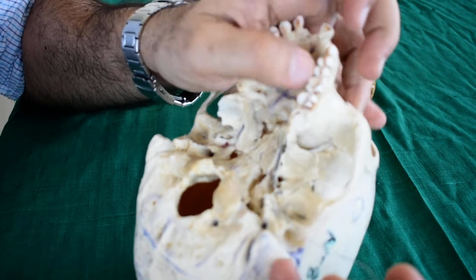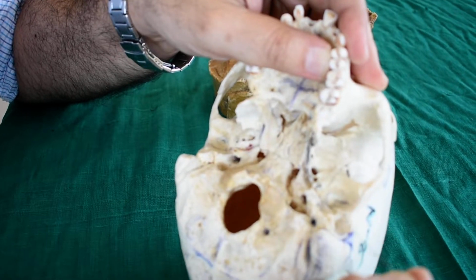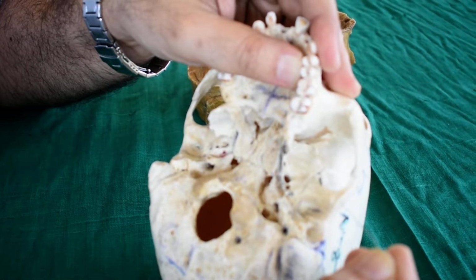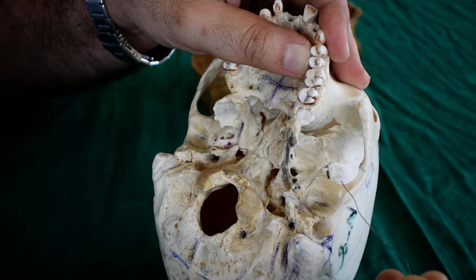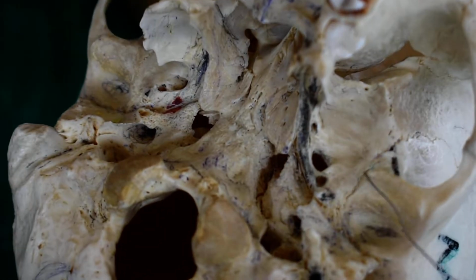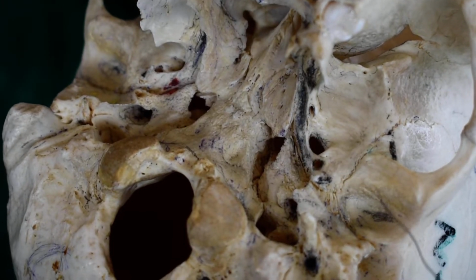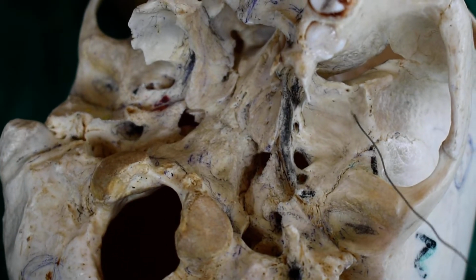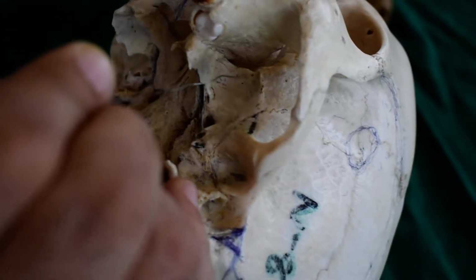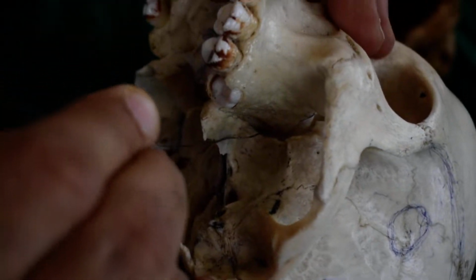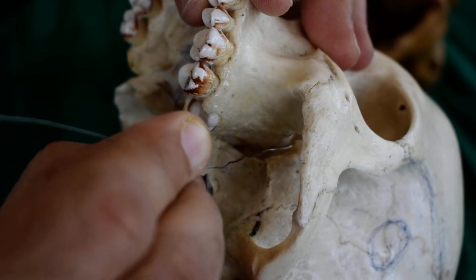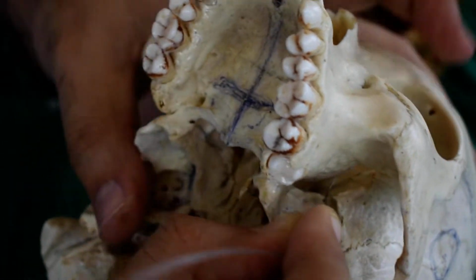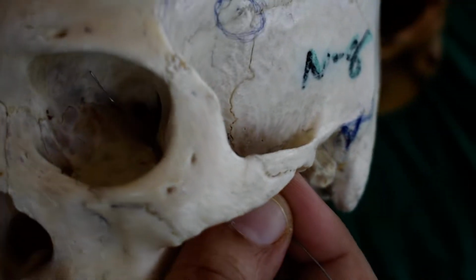So therefore, this entire portion is greater wing of sphenoid. It will articulate laterally with this portion, squamous portion of temporal bone. And anteriorly, see here, this is the inferior orbital fissure, which will open in the orbit.